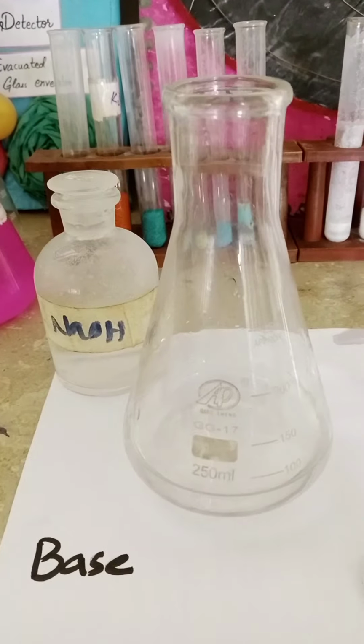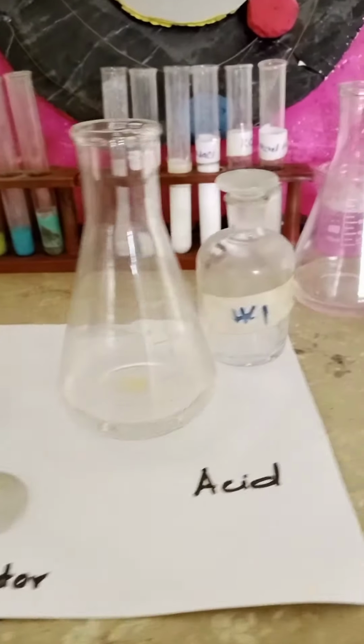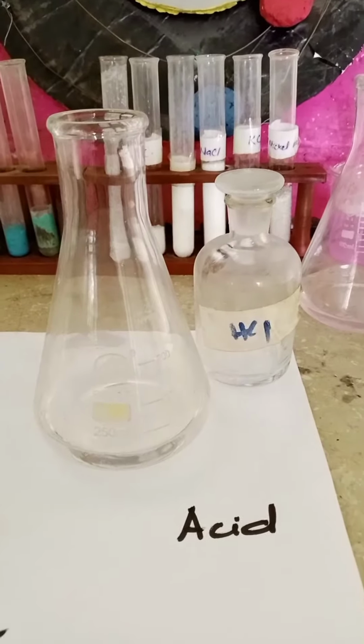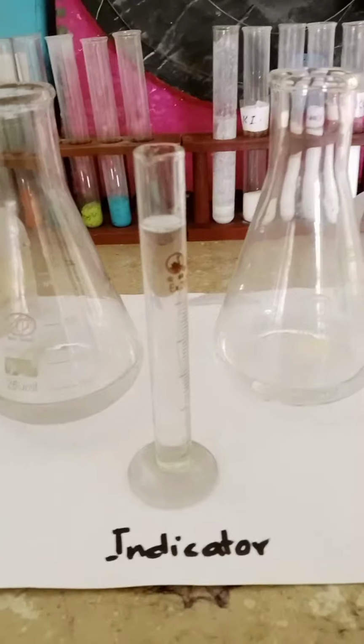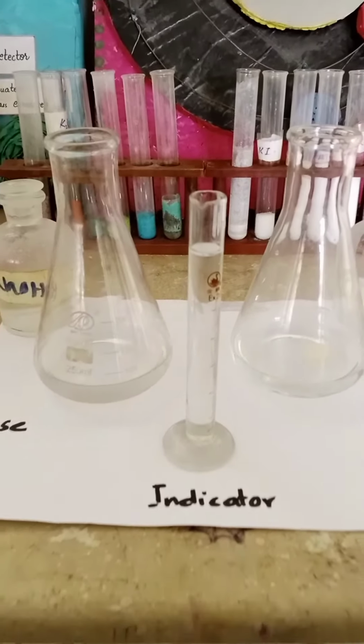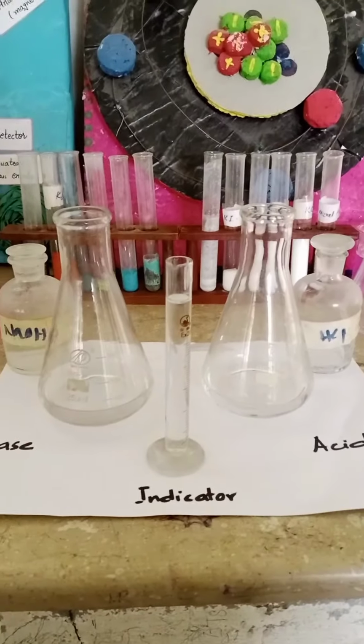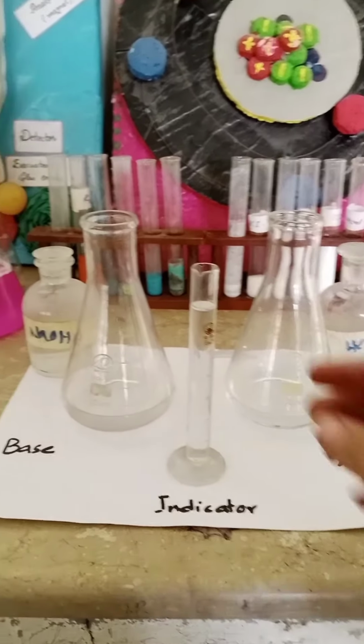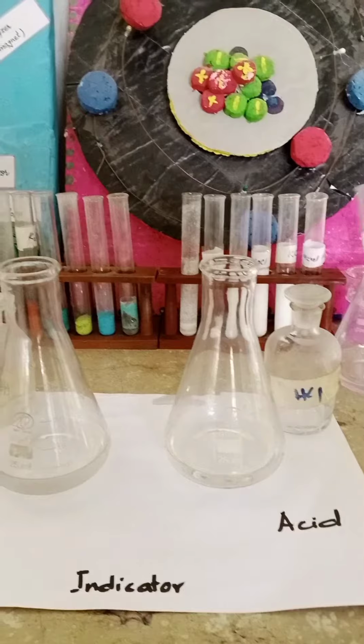I'm going to take a very strong base, sodium hydroxide, and a very strong acid, hydrochloric acid, and add a few drops of phenolphthalein to each. Okay? Now I'm going to add a few drops of phenolphthalein in an acid and I will observe the color change. That is very important and that is the main thing used in titration reactions. Now I'm going to start this.